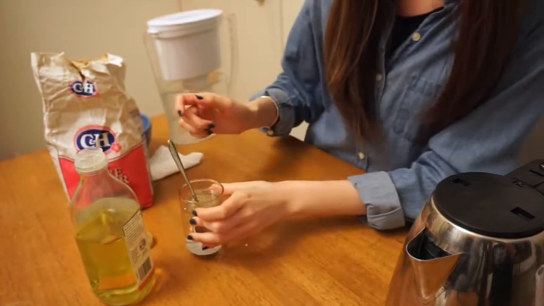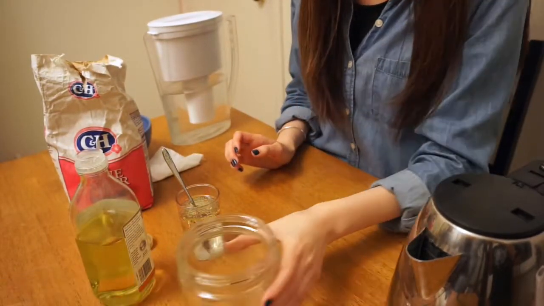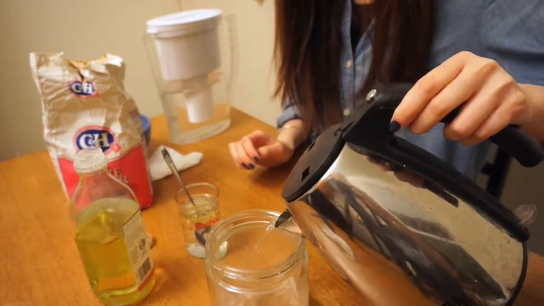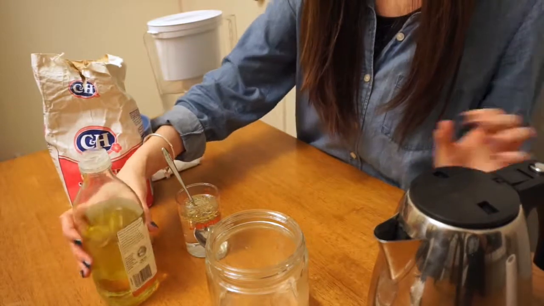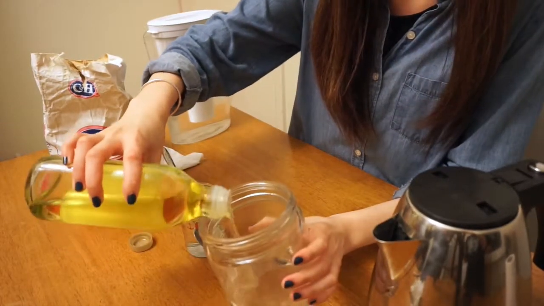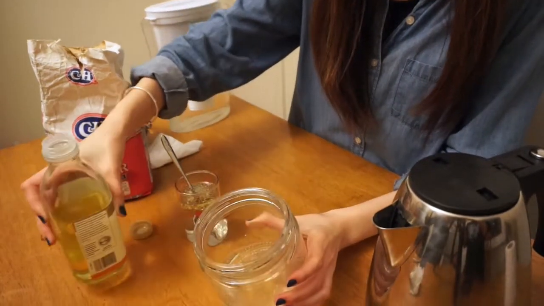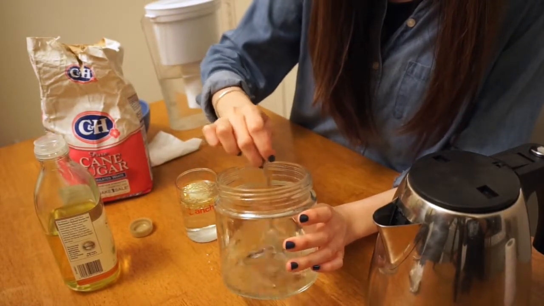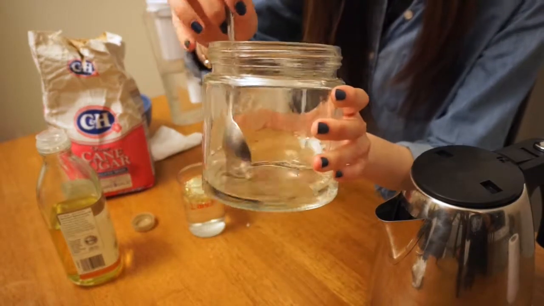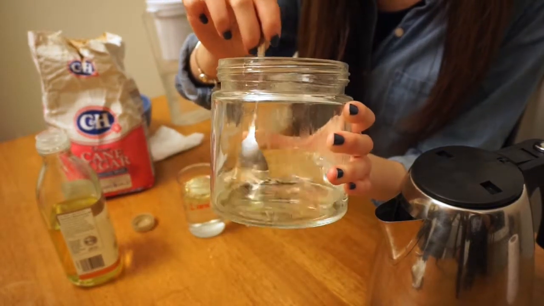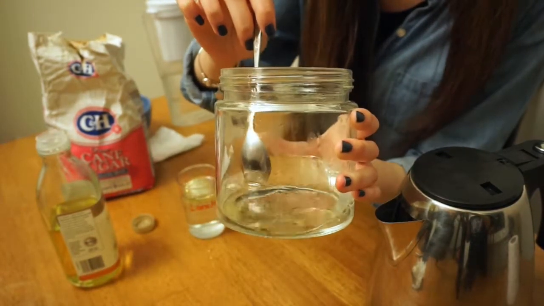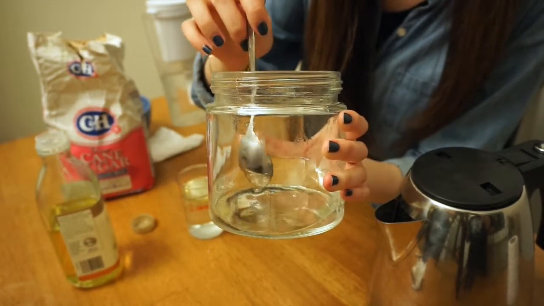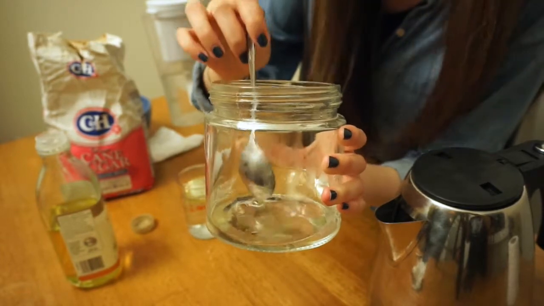Then let's try the hot water with oil. And you can see the oil is still on the surface, so oil cannot dissolve in water no matter the temperature, cold or hot.